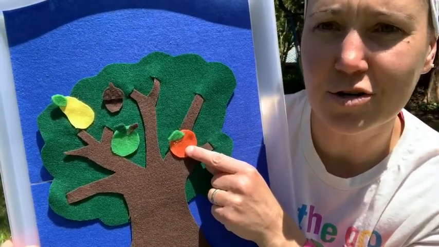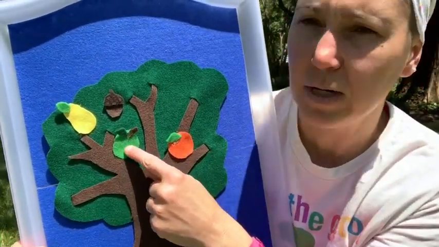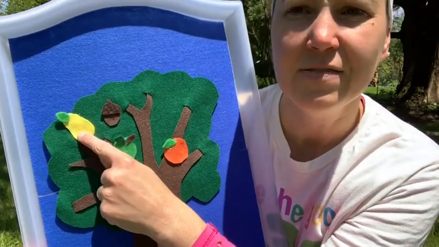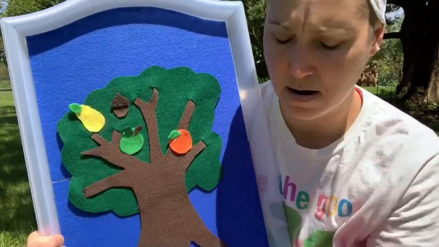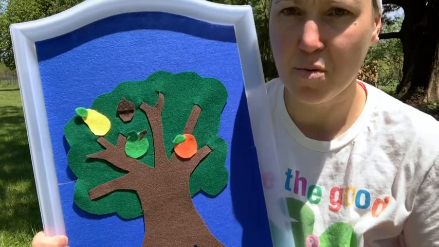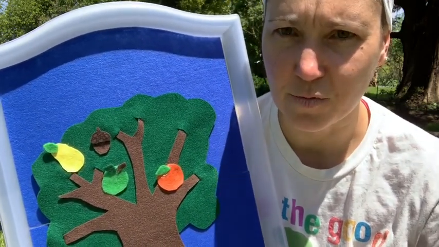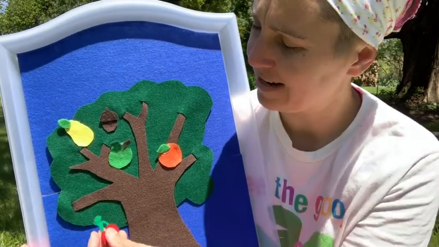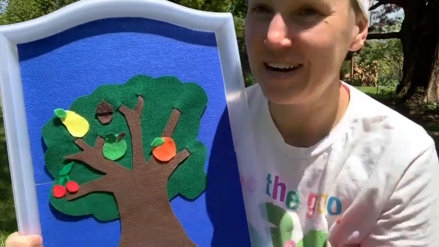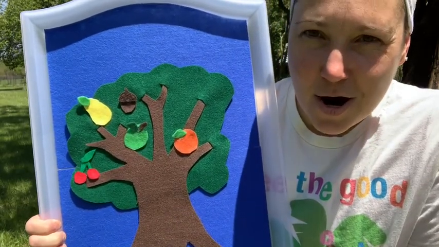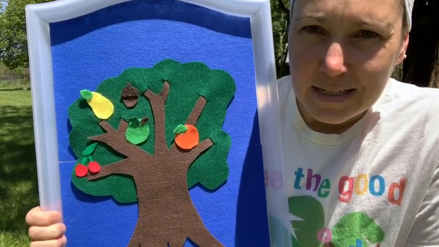I see the orange is there, the green apple, the brown acorn, the yellow pear. Do you remember what was red? What fruit was red growing on my tree? There it is, cherries. And do you remember what else is missing?